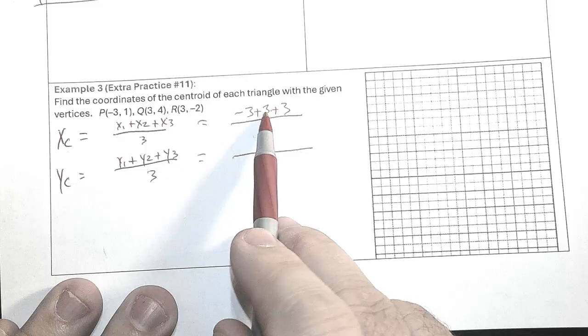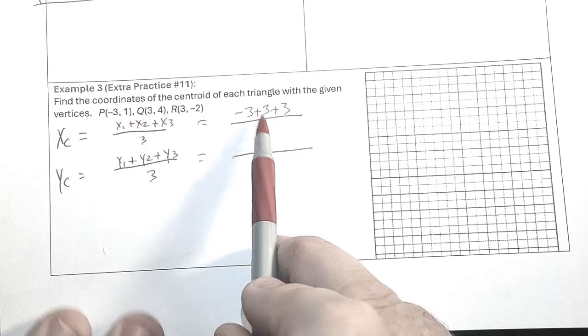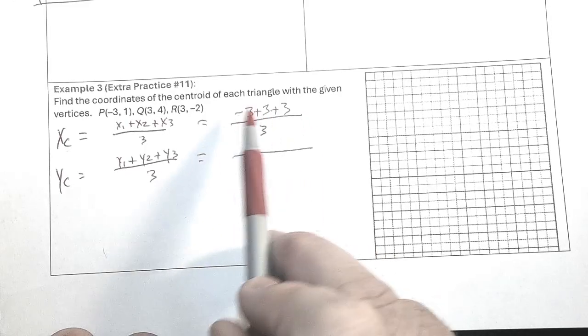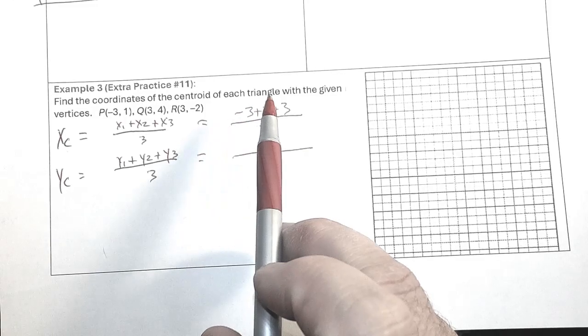All right, so -3 and +3 make 1. I'm sorry, they cancel. -3 and +3 are 0.